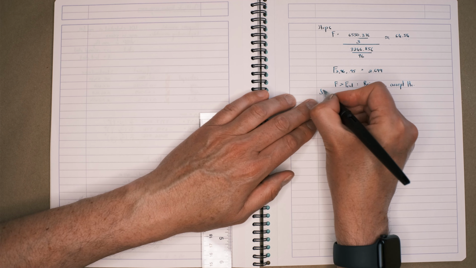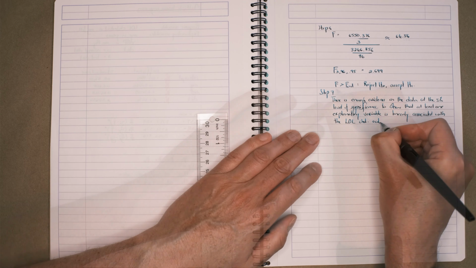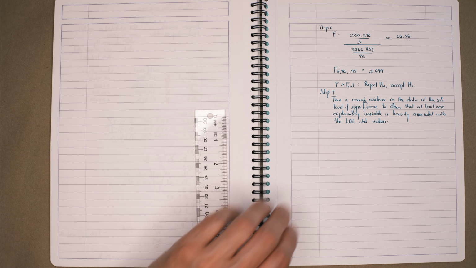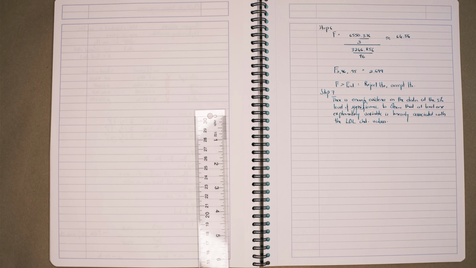And so if we write the test conclusion, I've written simply, there's enough evidence in the data at the 5% level of significance to show that at least one of the explanatory variables is linearly associated with the LDL cholesterol values. But in a more basic sense, I can just think that this model shows a significant linear association between these variables as a whole as predictors of our response variable. But now we have to go one step further, and now that we've rejected this null hypothesis, we can look at the individual coefficients.